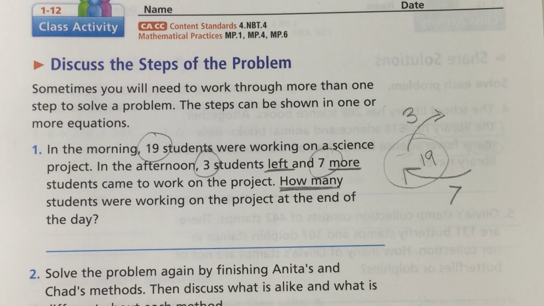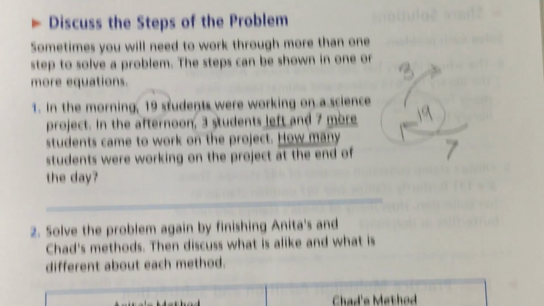And you can also estimate. You can do a little bit of rounding, although these numbers are pretty small. We never round a number that's just in the ones place. But today, what we're looking at specifically is creating an equation. So if we start with 19, 3 leave, and 7 come, what kind of equation is that going to be?